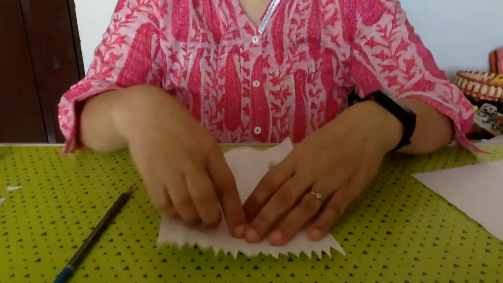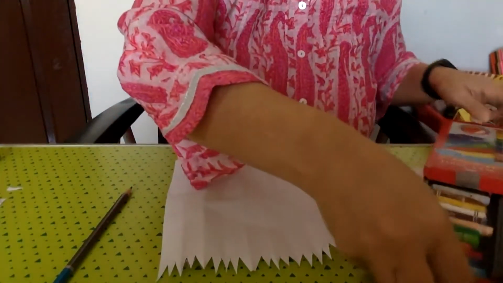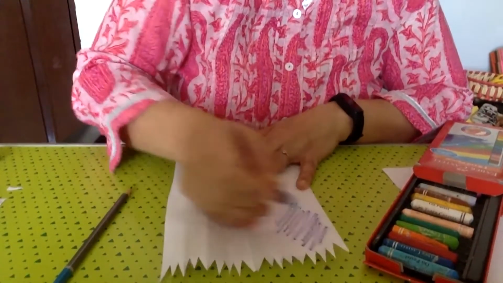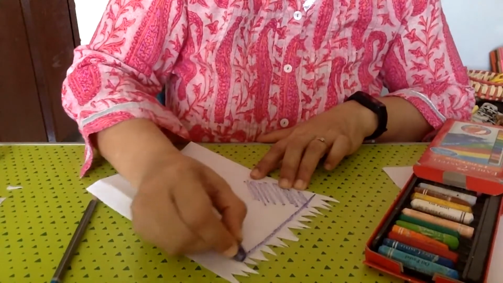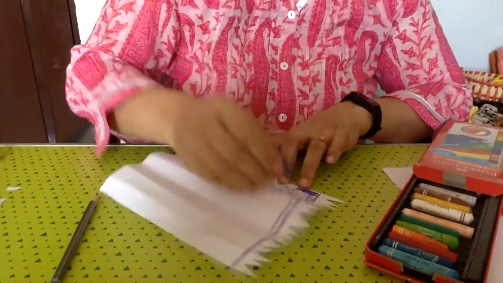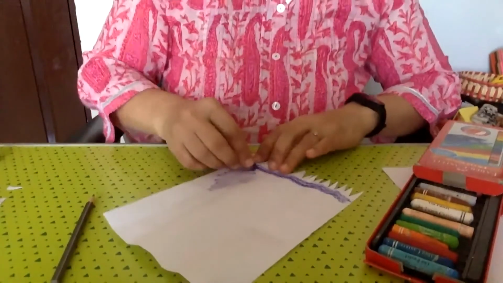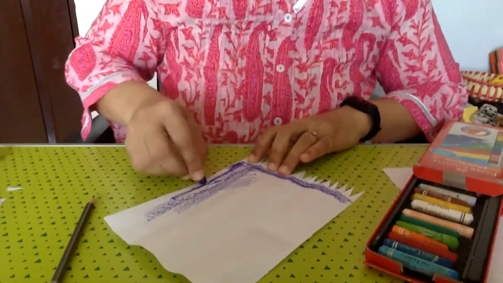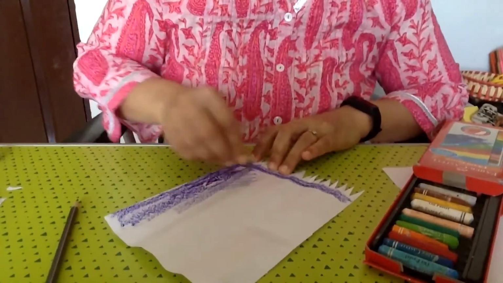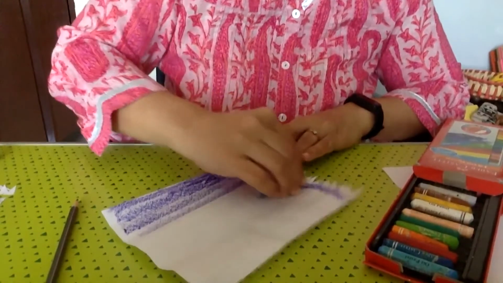Next is the coloring part. What color would you like your dragon to be? Multicolor, green, blue, orange, purple. Choose your color. You could make it multicolored or you could make it a single color. Maybe this time I will make only a purple dragon. So I am going to color the full page purple. As I said, you could make it any color that you want. You could also make it multicolored. There. We are going to color it completely neatly.